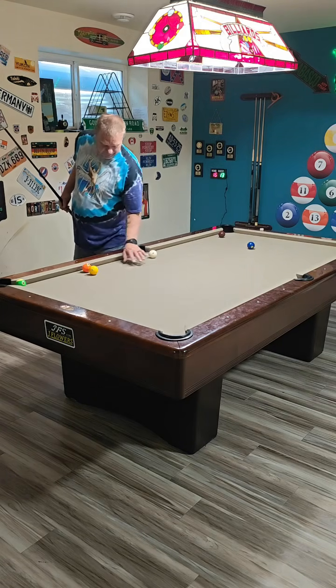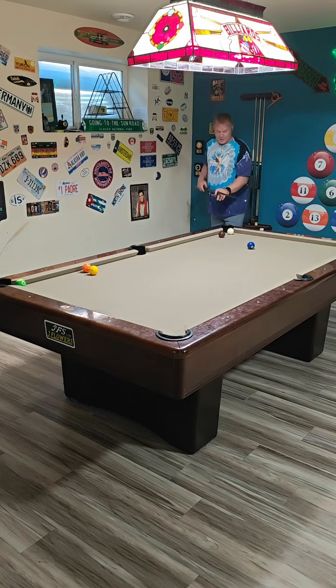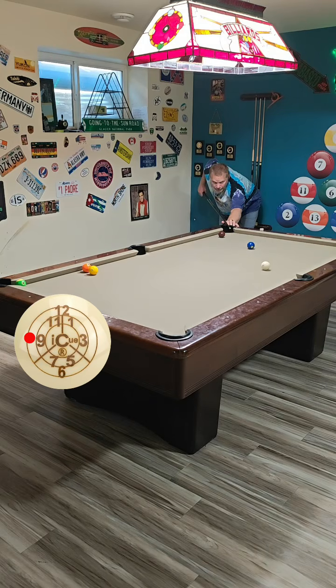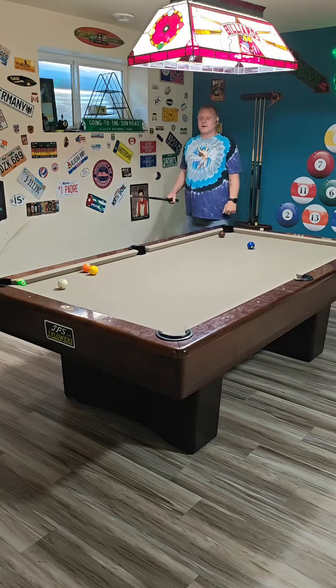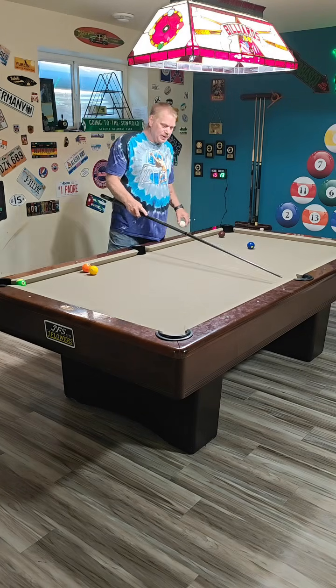You're probably saying, Big Al, come on, you didn't put any left spin on that. Yeah, I am. This time I'll put 3 tips. Still way wide. Even got a little masse on that, actually. We get all the way up here.